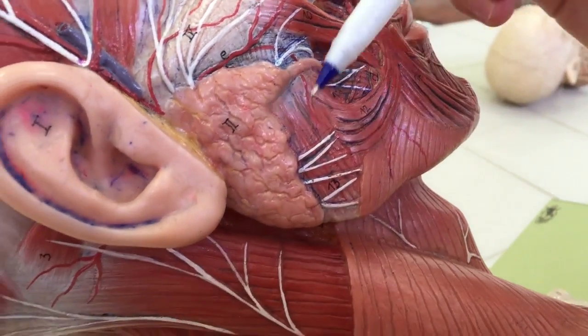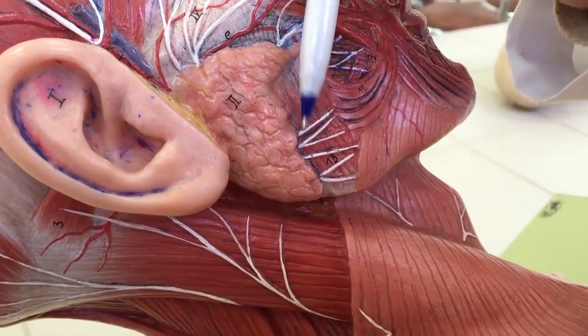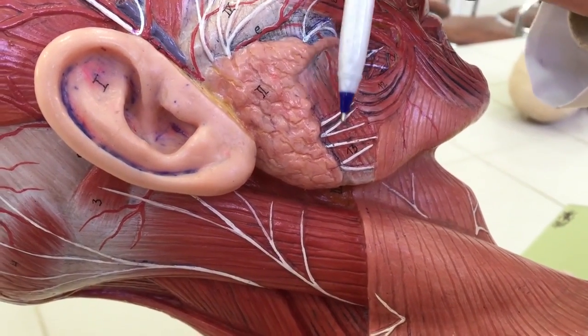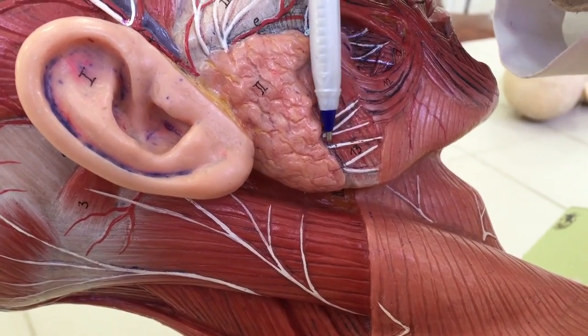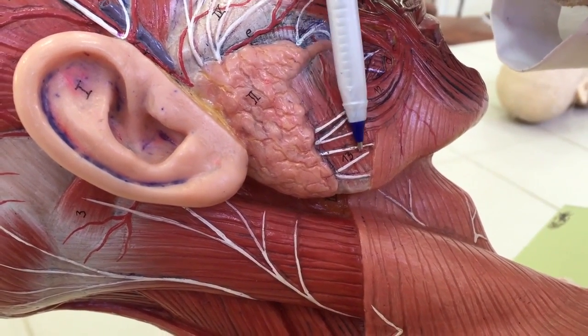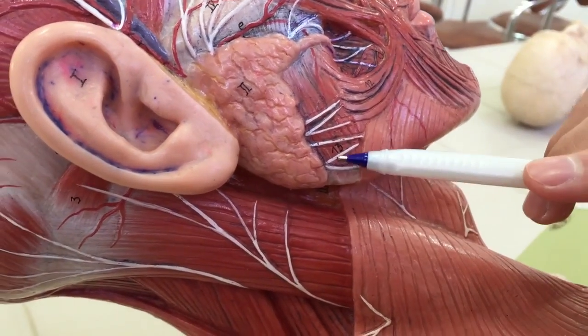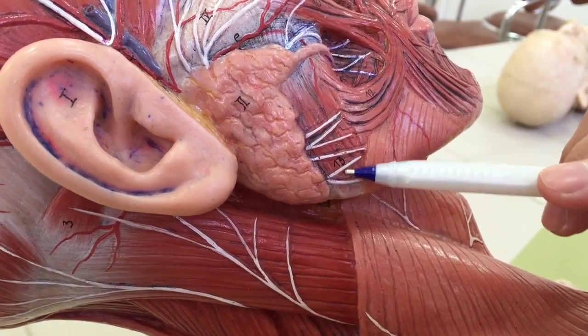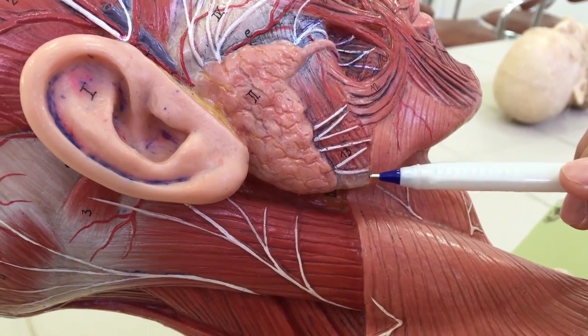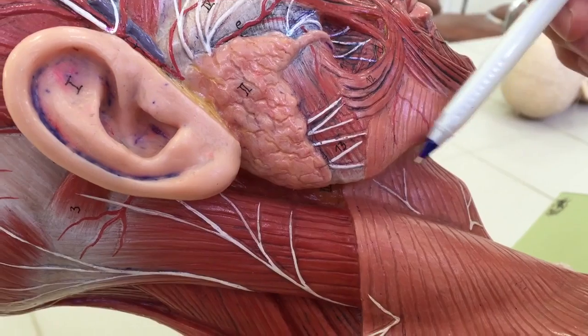And then we've got marginal mandibular or just mandibular branches of the facial nerve, these marginal mandibular branches, and we regard these as the cervical branches, supplying different muscles such as the platysma.